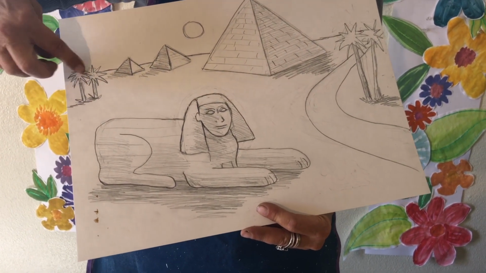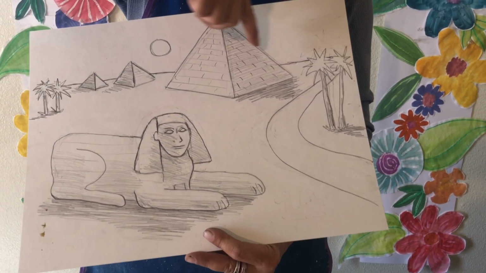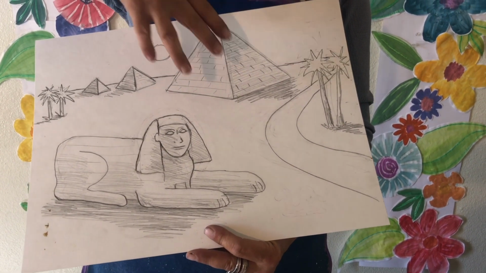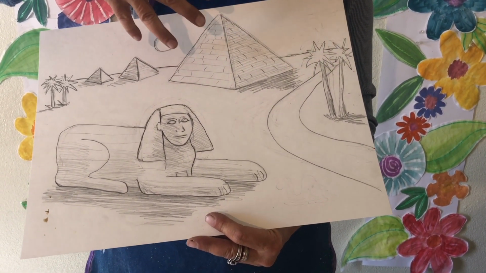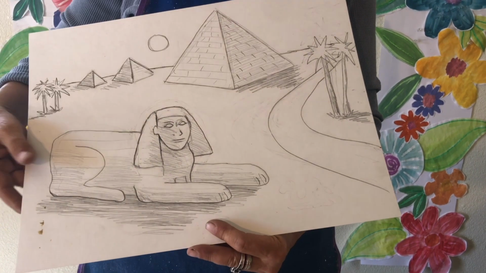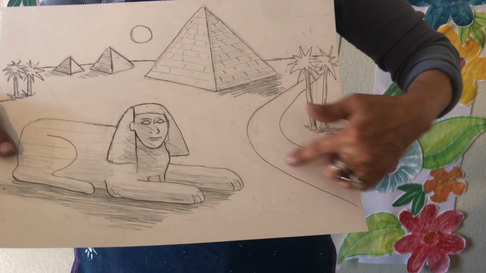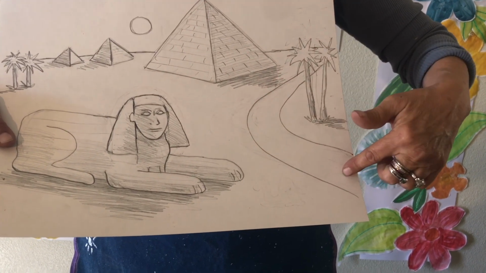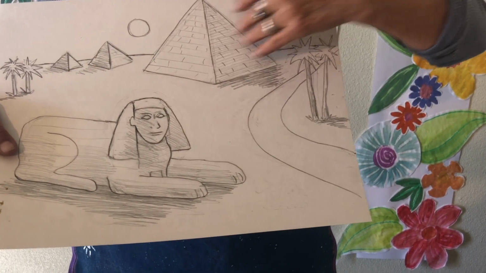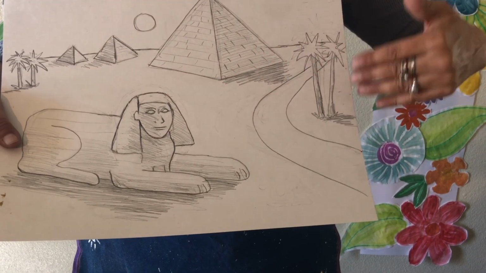Now I put in a couple of palm trees here and there, because those are pretty much the only forms of life that grow there. You're not going to get the same types of trees growing in this desert that we have here. Now this little guy that I stuck in here, that could be the Nile River or a road, because many, many people work at this site every day digging and trying to find new things.